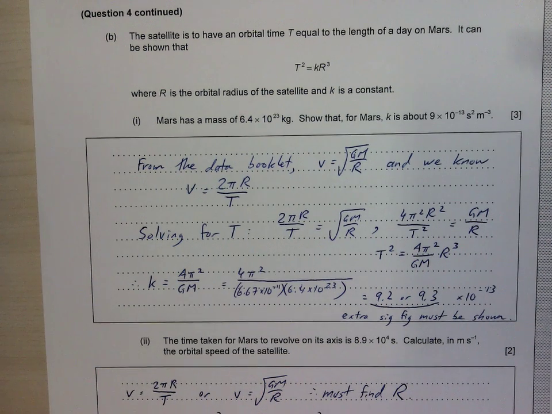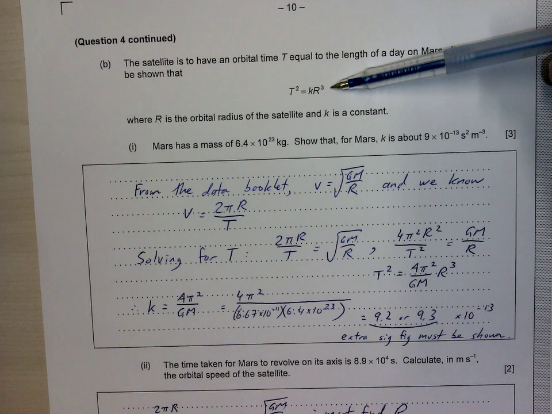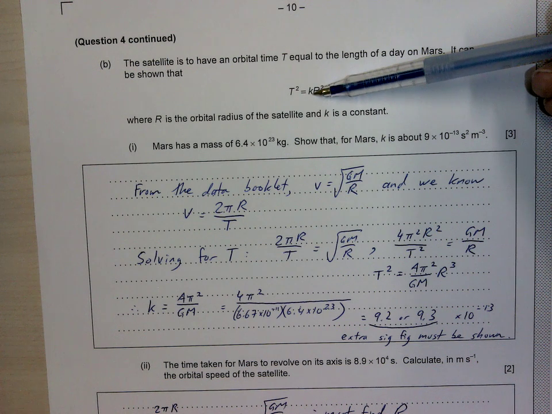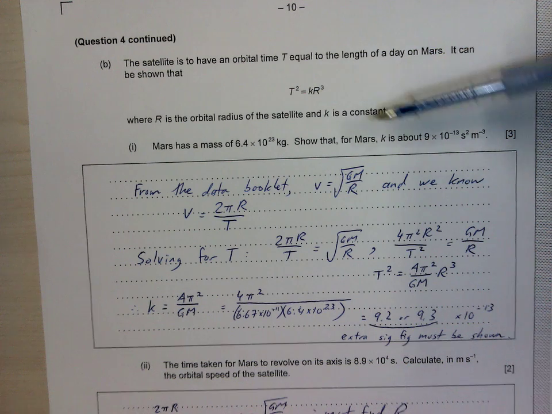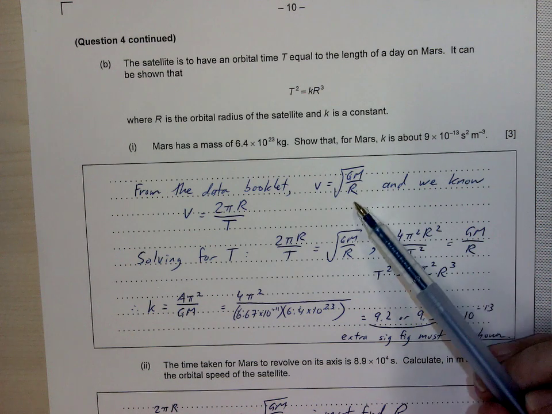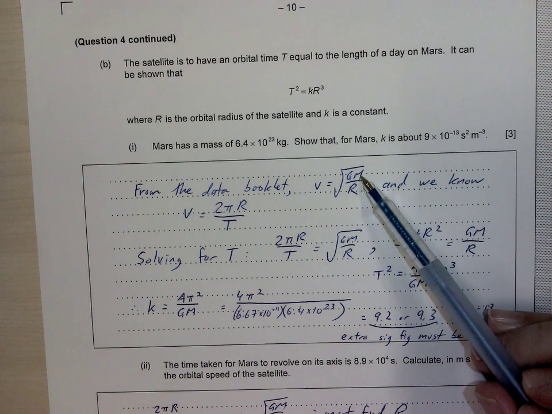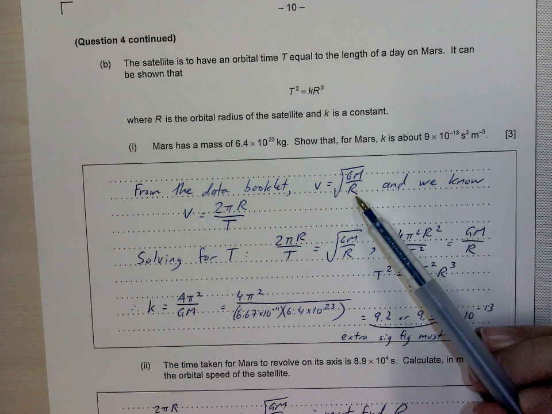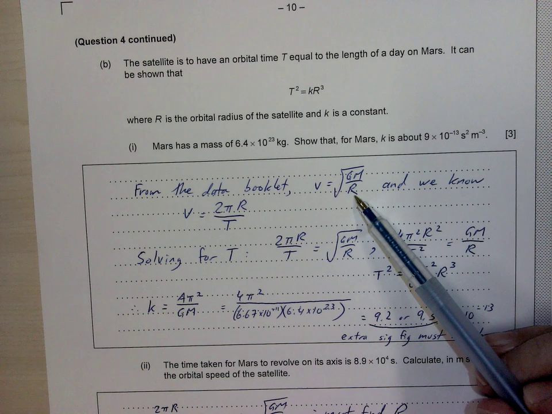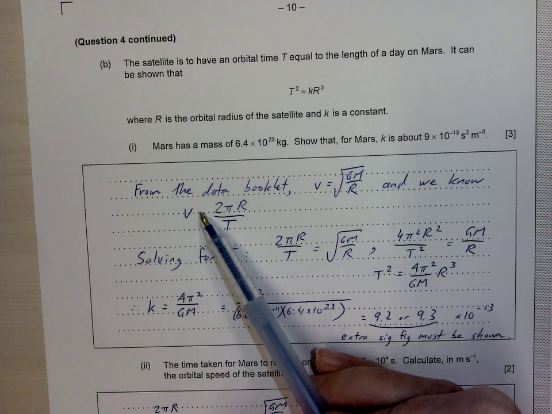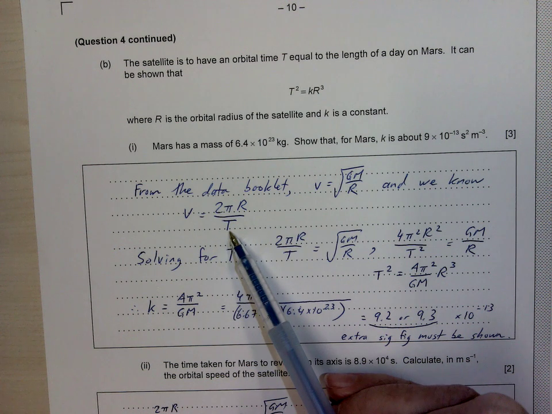Moving on to part B, you're given Kepler's third law here and asked to find the constant of proportionality given the information. So you're going to use the data booklet formula for the speed of an object in orbit around a planet of mass m and with orbit radius capital R, and we also need the fact that the speed in the orbit is equal to the circumference over the time to travel that full cycle.